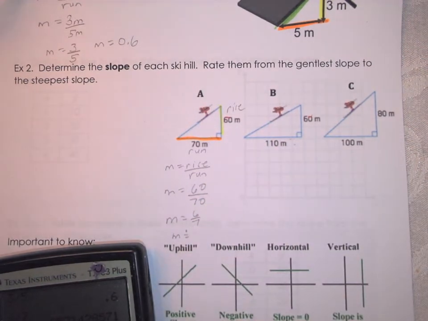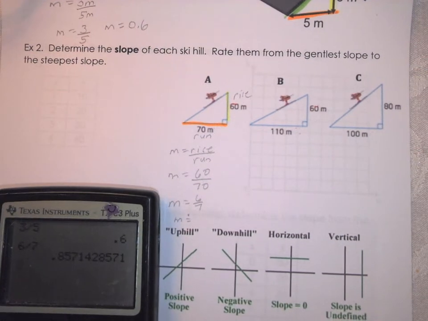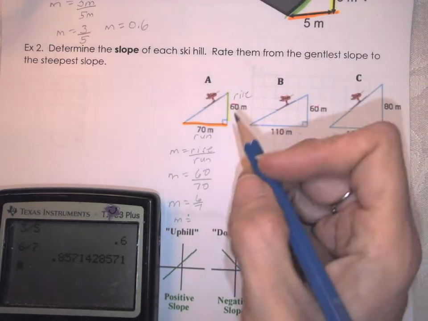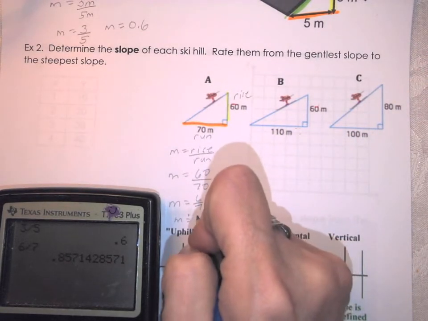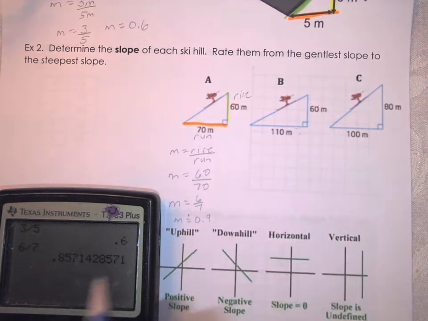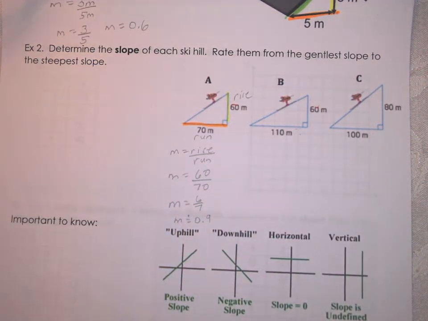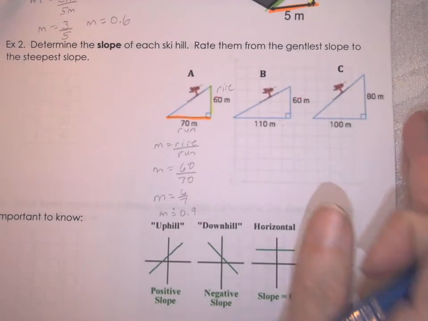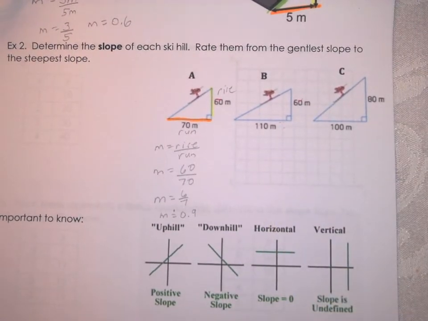It goes on and doesn't appear to repeat. Oh, it does repeat, sorry, eventually, but we could say approximately 0.9 if we round to one decimal place, since the 5 rounds the 8 up. Okay, and then we're going to compare it to our next one.